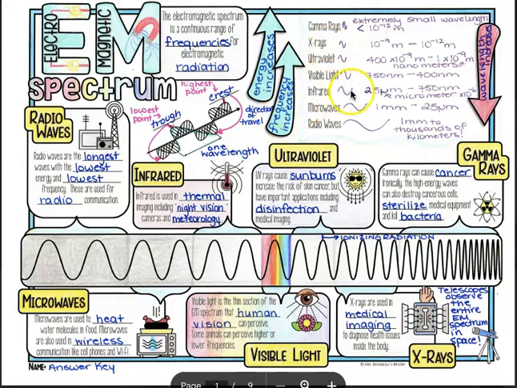Also, when you use this example, as you go from radio waves to gamma rays, the energy increases. There is a lot more energy in gamma rays than there is in radio waves. So low energy to high energy.